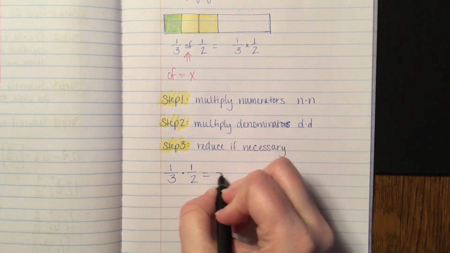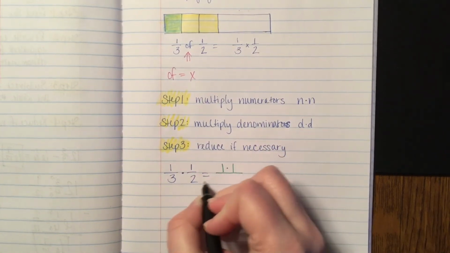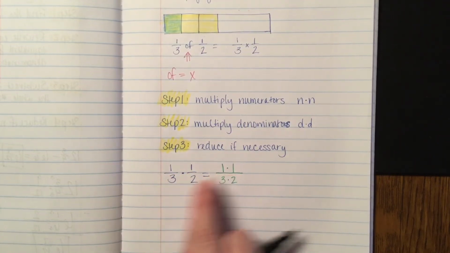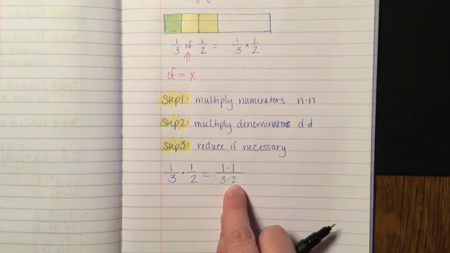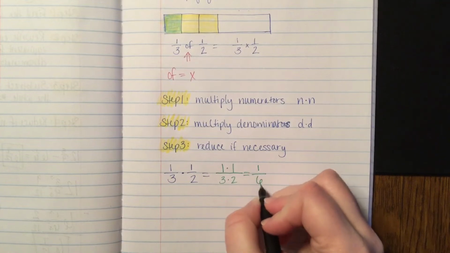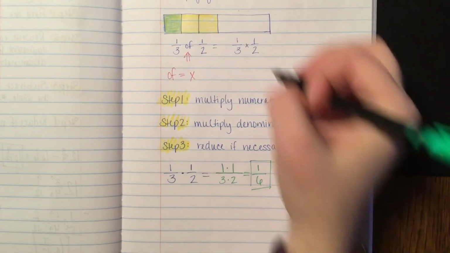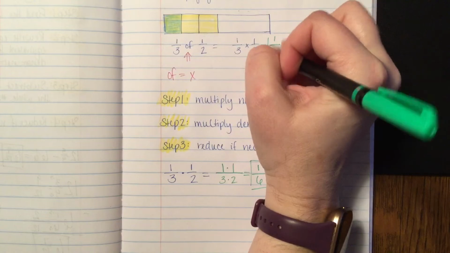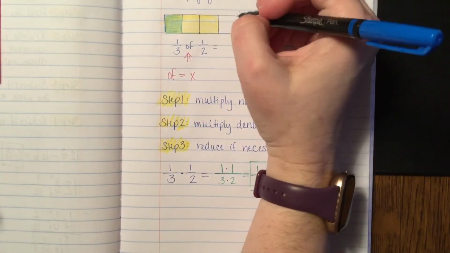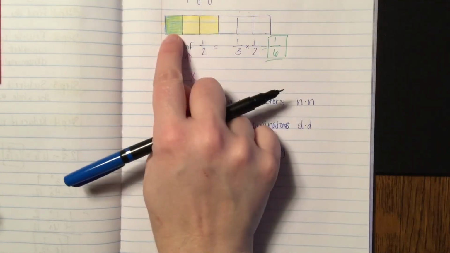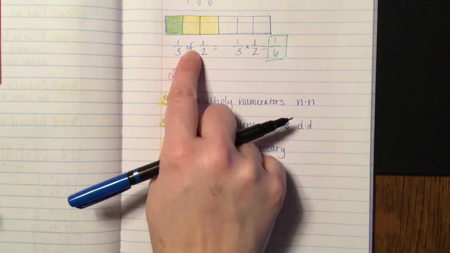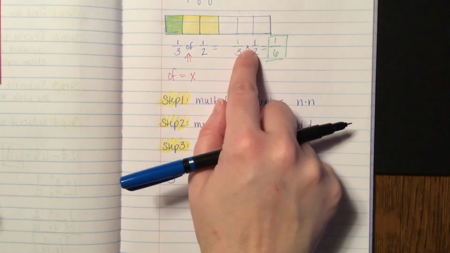So what this actually is, 1 times 1 and 3 times 2, right? 1 times 1 is 1. 3 times 2 is 6. Your answer is 1/6, which we can see, right? If we divided this second half into thirds, 1, 2, 3, 4, 5, 6. 1/6. 1/3 of 1/2. 1/3 times 1/2.